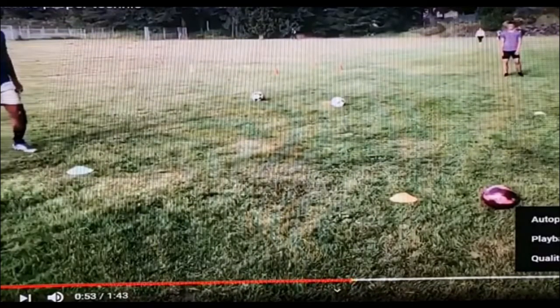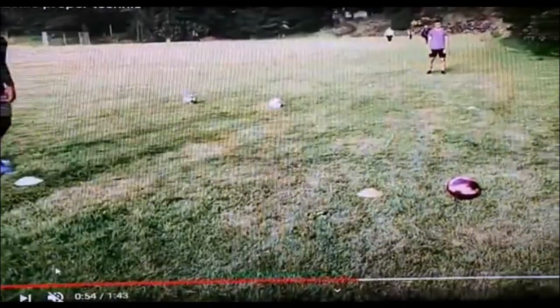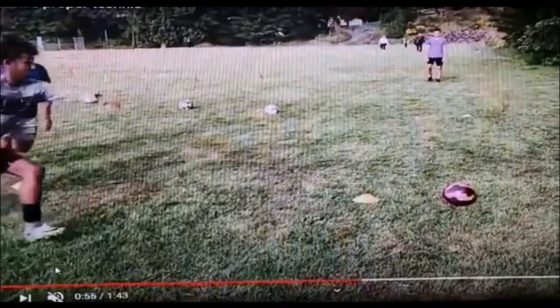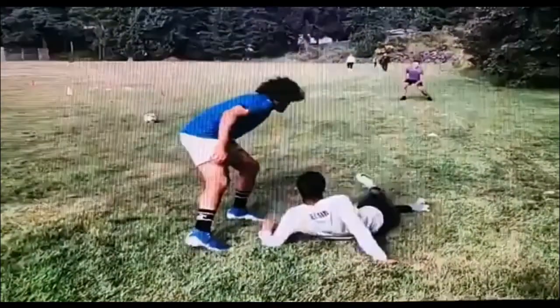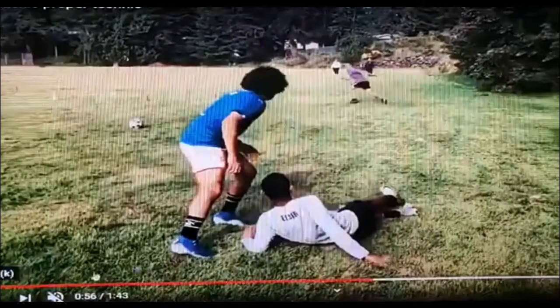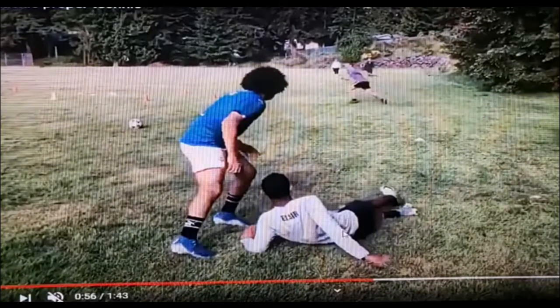Watch again. It's going, falling to his side. I would say the only thing I don't like about this is he got too close to the ball. He could have been sliding from here. He just doesn't want to get hurt.